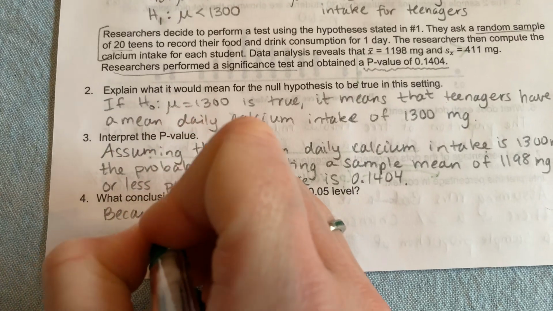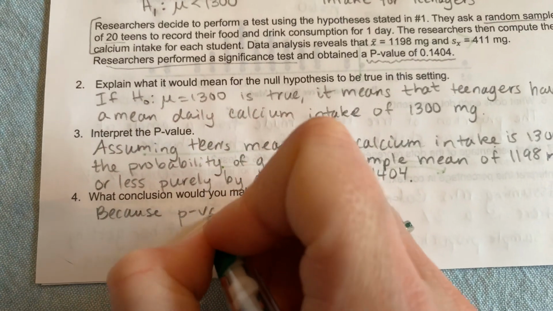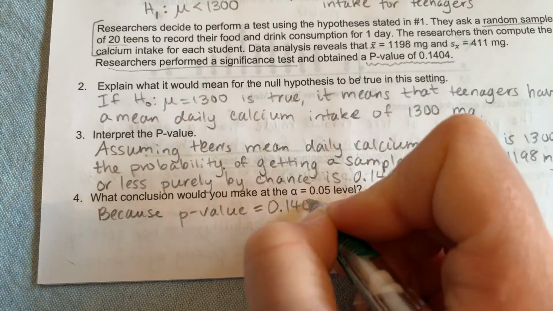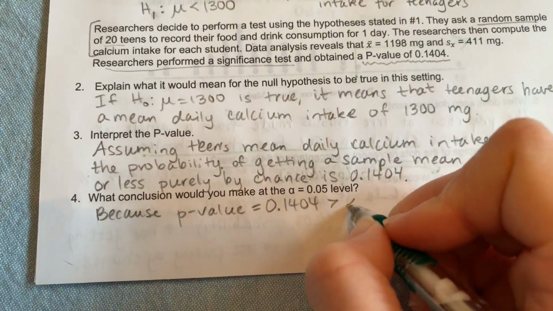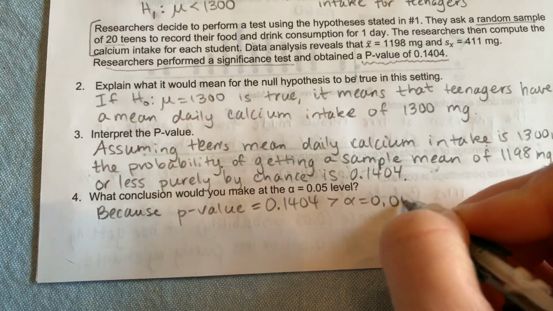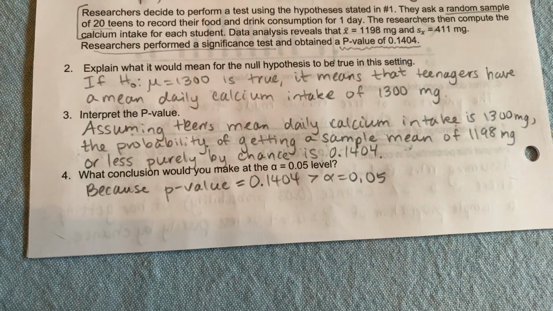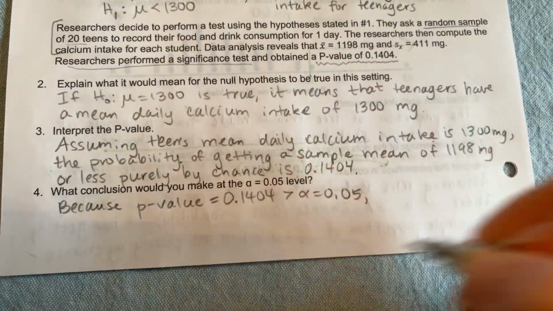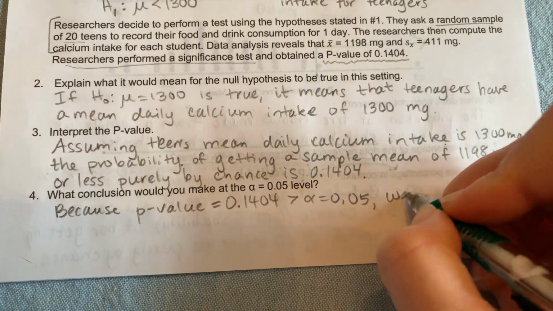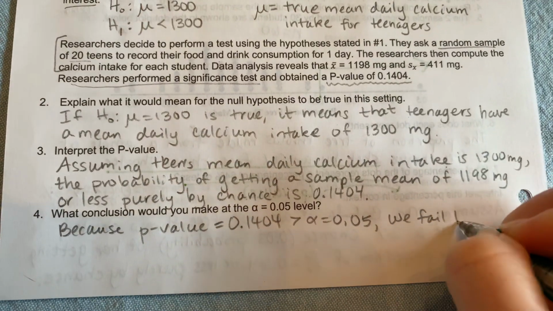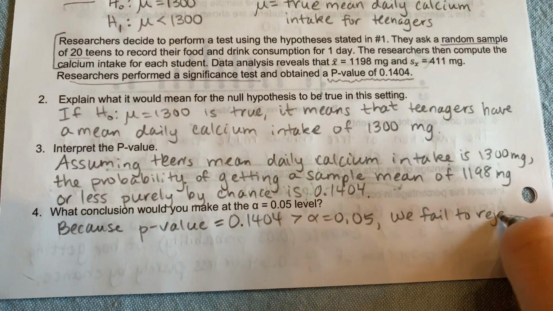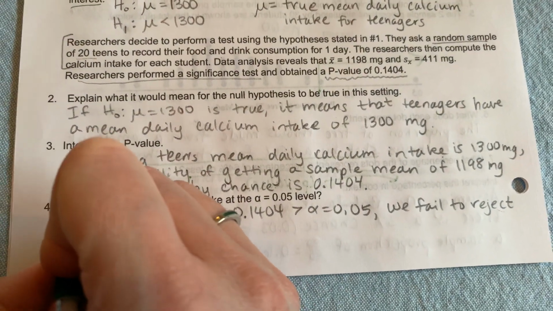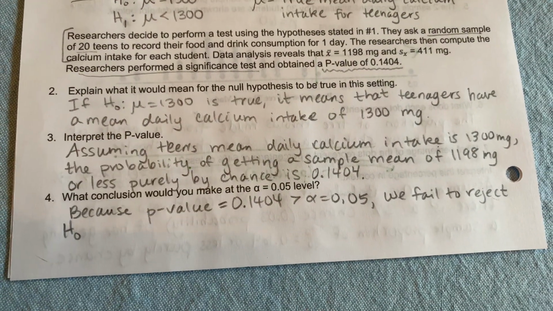So we'll say because the p-value equal to 0.1404 is greater than alpha equal to 0.05, right? This is different from the last conclusion we made. This time, our p-value is greater than alpha. That's not convincing, right? We are going to fail to reject H naught, right? This is not significant.